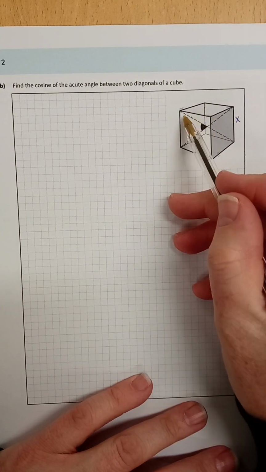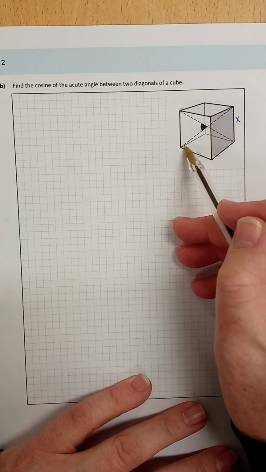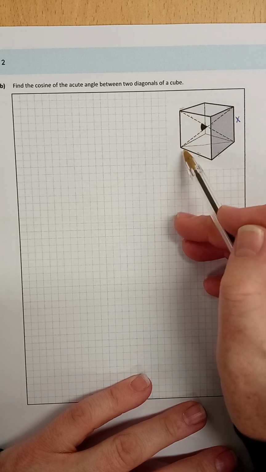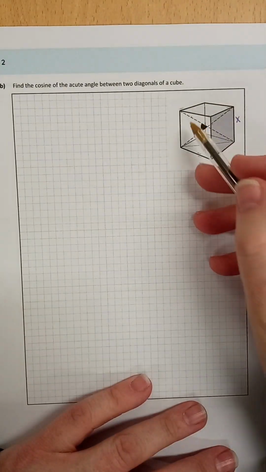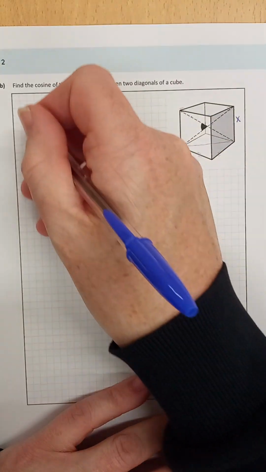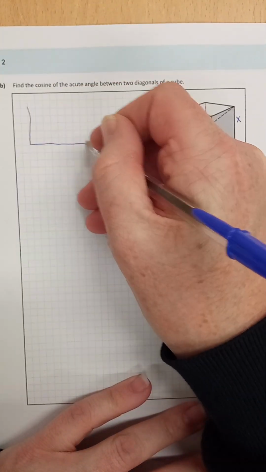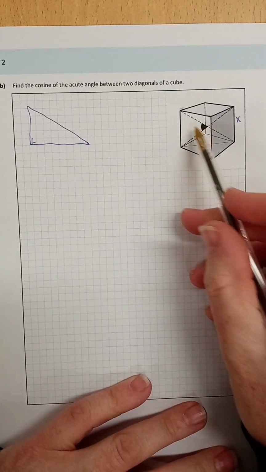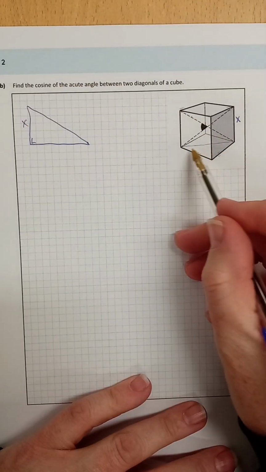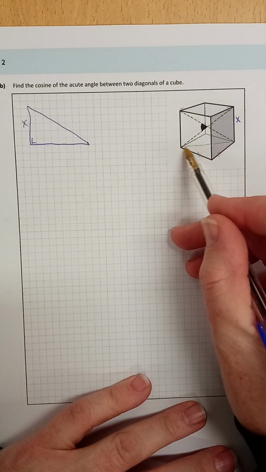So what I'm going to do is see if I can create a triangle inside, as if I was to cut this. This triangle is a right angle triangle, because that's a right angle in there, and this side of it is x. So I need to figure out the diagonal of this.